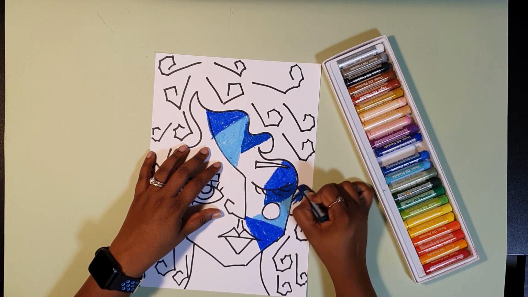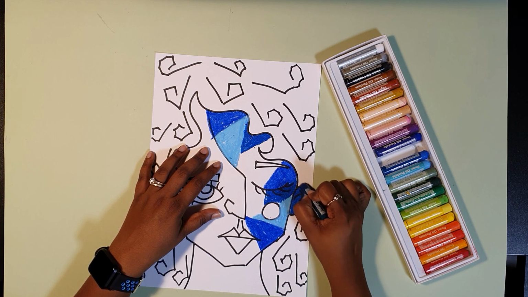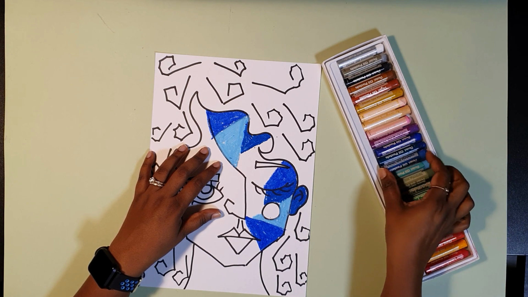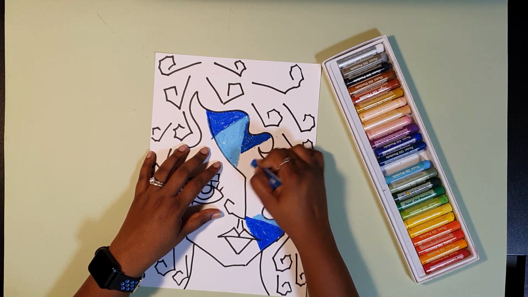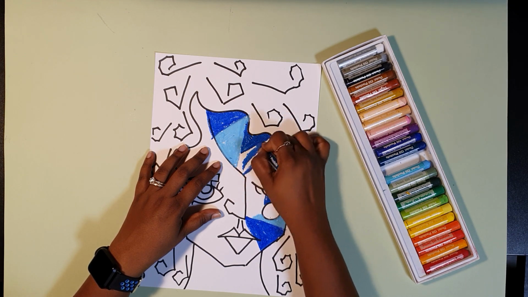Use this for the ear on this side also. And then I think I haven't used this blue yet. Have I? No, I have not. So I use this blue.